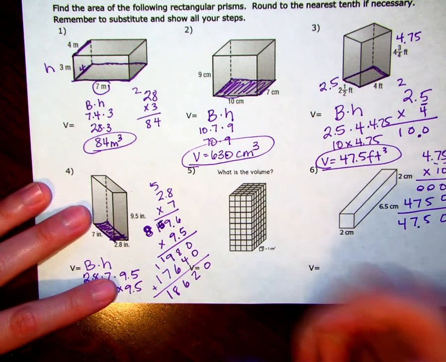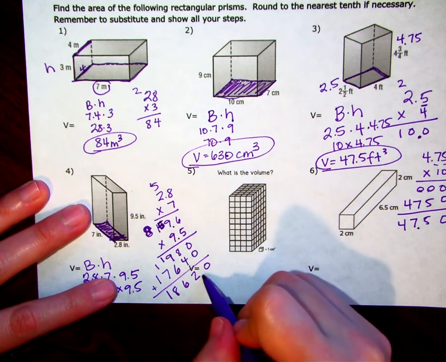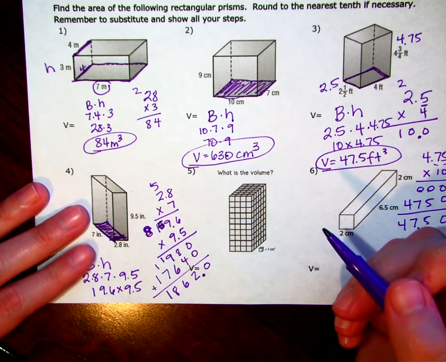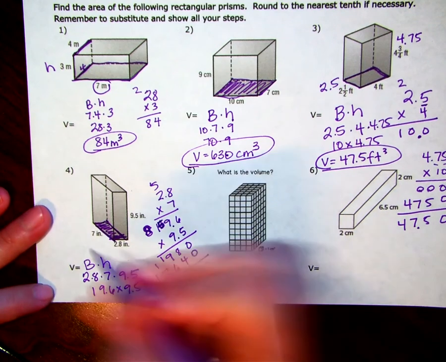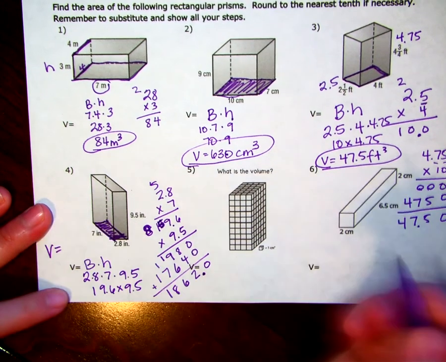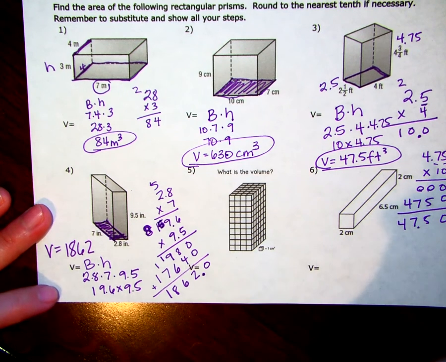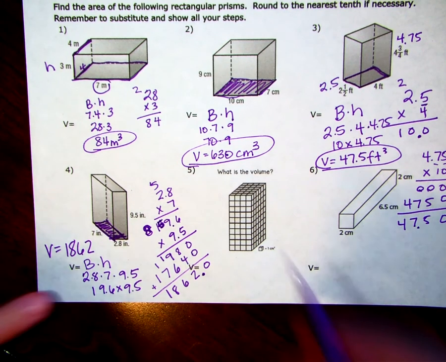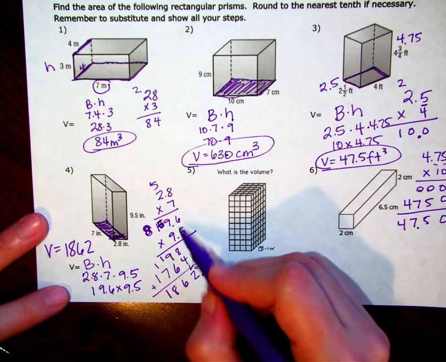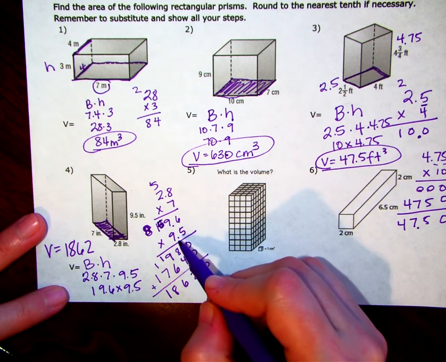Okay, so now there's only one number behind the decimal, so the decimal would go right there between the 2 and the 0. So volume is, I'm going to write it right here, 1862. Actually, my decimal's in my wrong spot because I didn't put, did I? Let's double check.